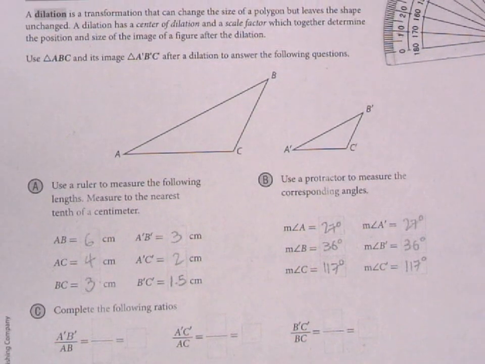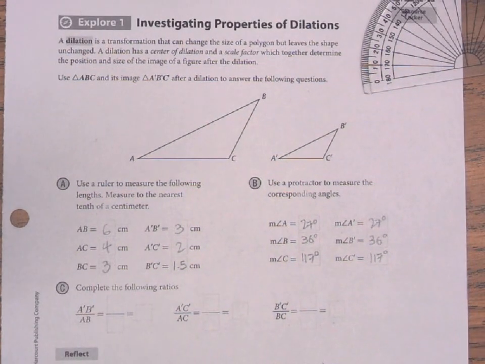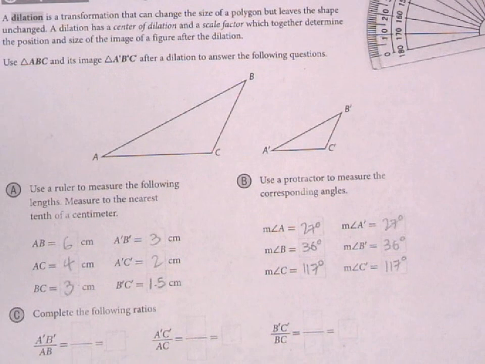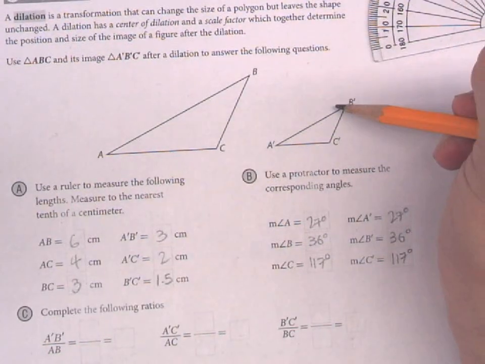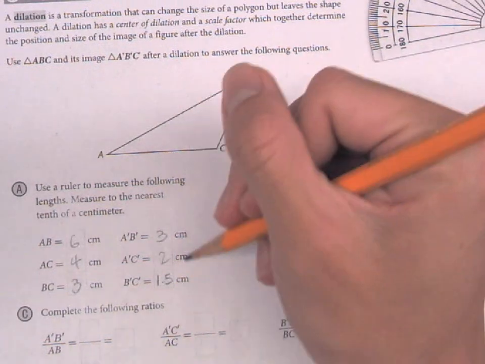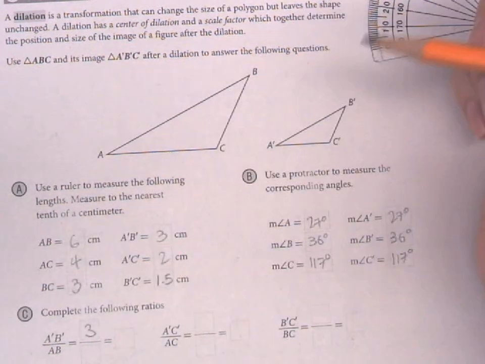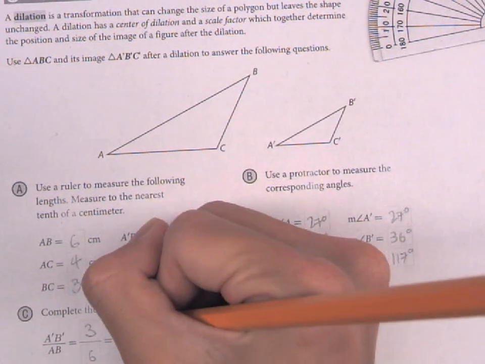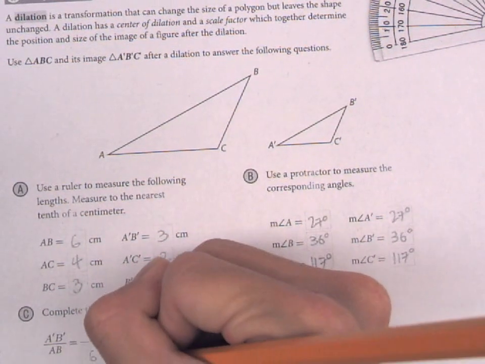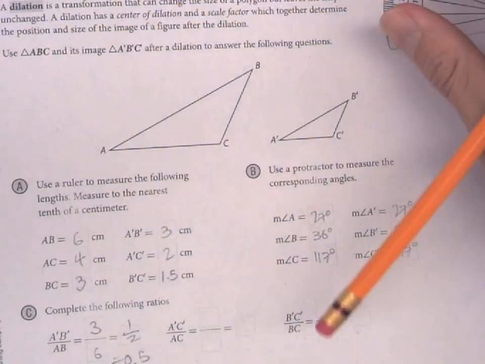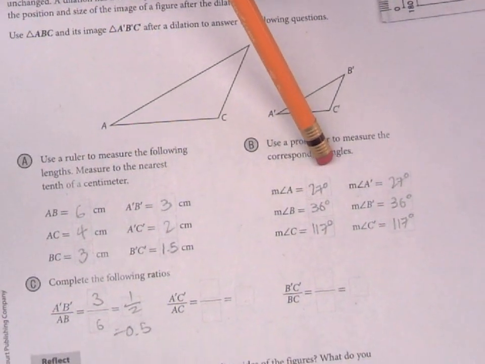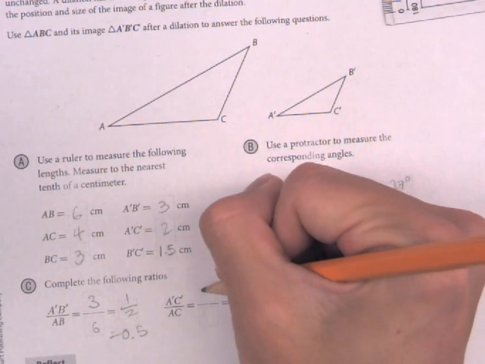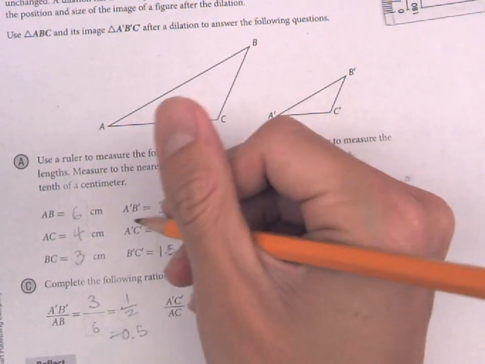Okay, so this next part says complete the following ratios. This is just A prime, B prime, which is 3. AB is 6. So 3 divided by 6 is 1/2, which is also 0.5. The next part, if you want to find A prime, C prime, this is 2.